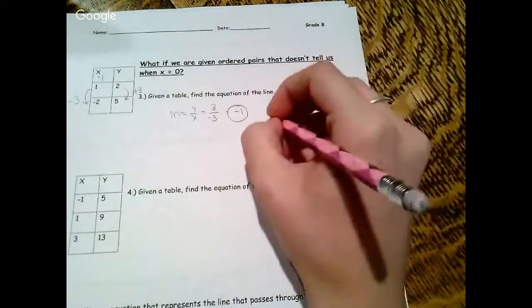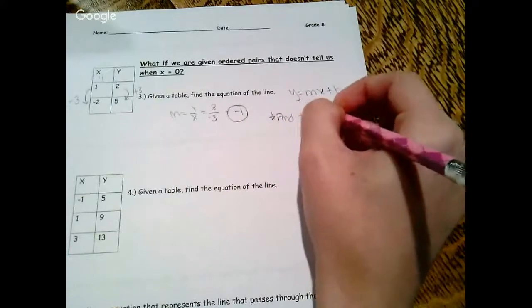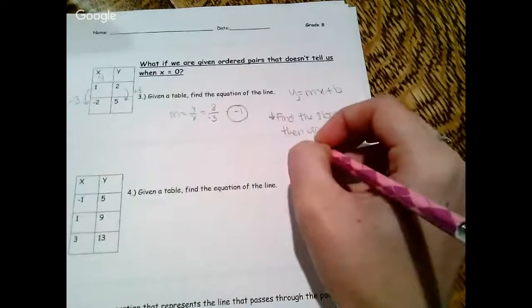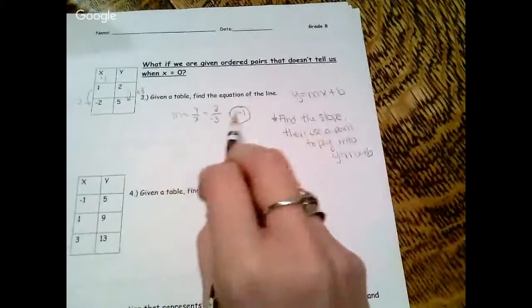So what we're going to have to do is find the slope, which we did, and then use a point to plug into y equals mx plus b. So notice our m, our slope, is -1. So over here, I'm going to write on the side, m equals -1, right?